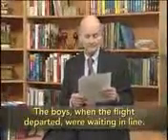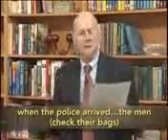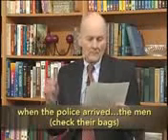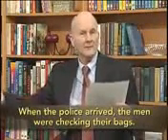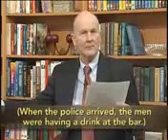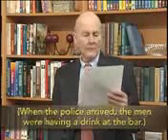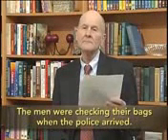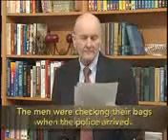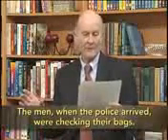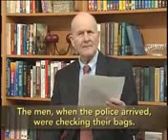Let's try another one. When the police arrived, the men. First one. When the police arrived, the men were checking their bags. Were having a drink at the bar. Okay? Now let's put it reversed. The men were checking their bags when the police arrived. And let's put it in the middle. The men, when the police arrived, were checking their bags. Okay? Let's try them now.